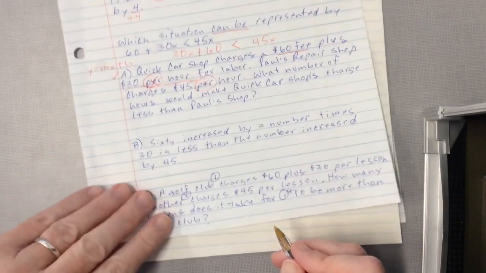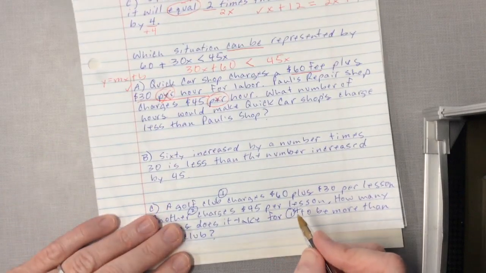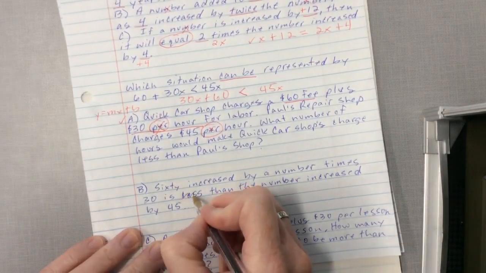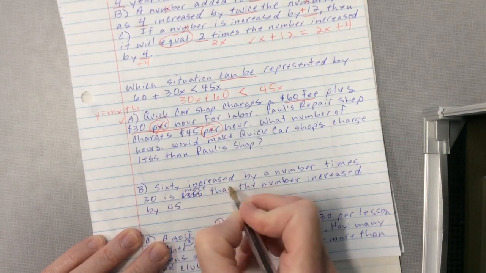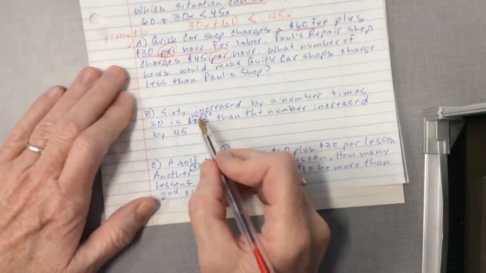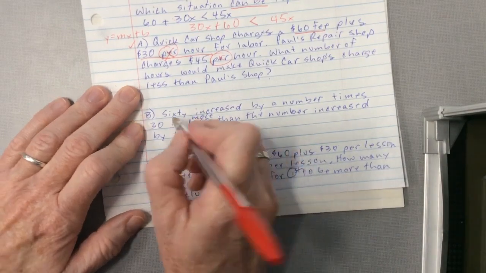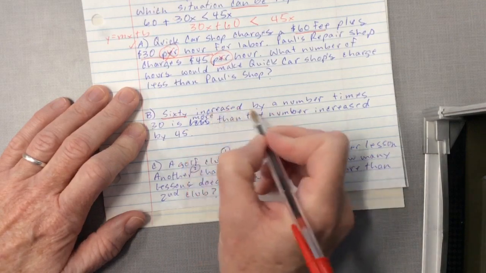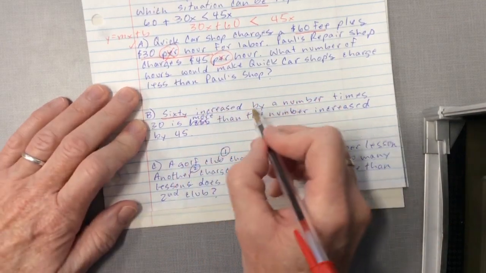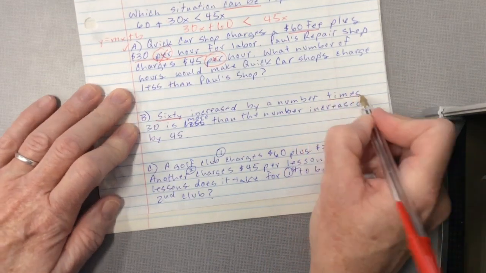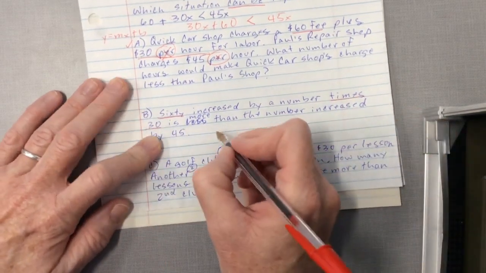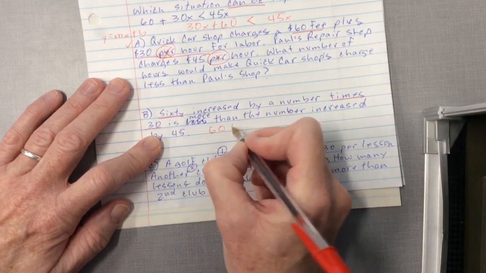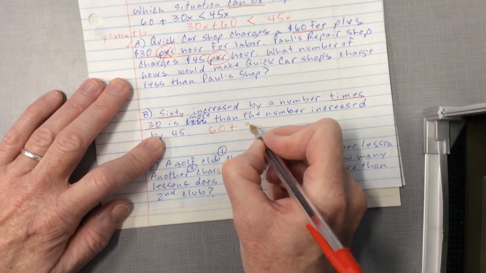I think we have a couple that will work, and let's see. Let me take this off here. Is more than. Otherwise we're gonna mess up. So we have 60, which we have here, increased by a number, so that means we're gonna add it, times 30.